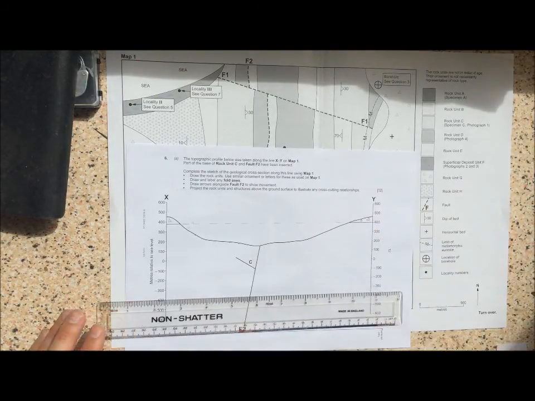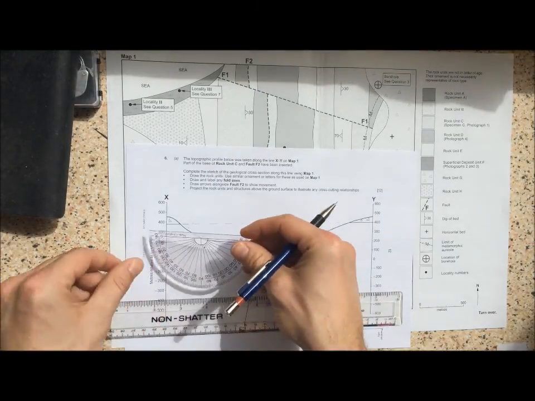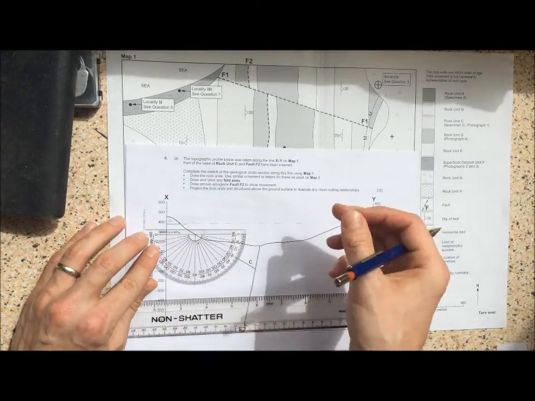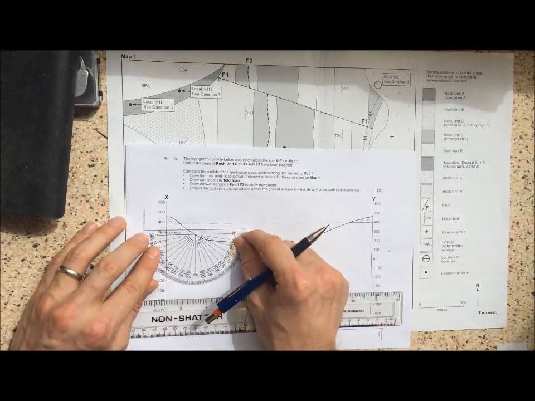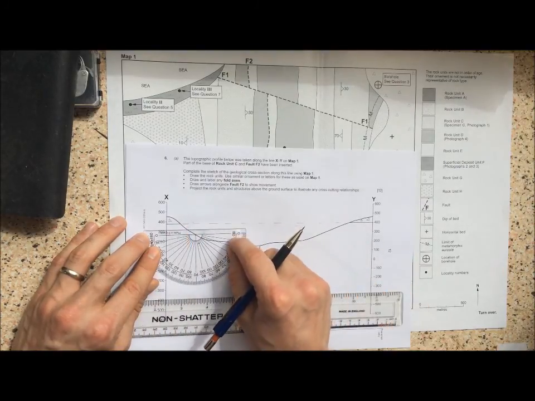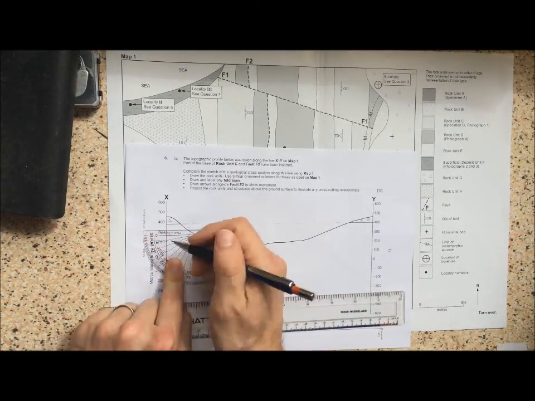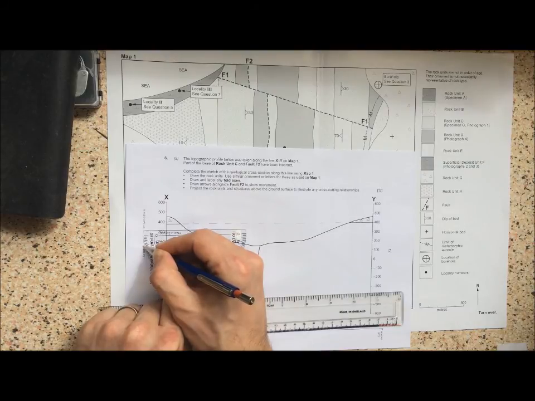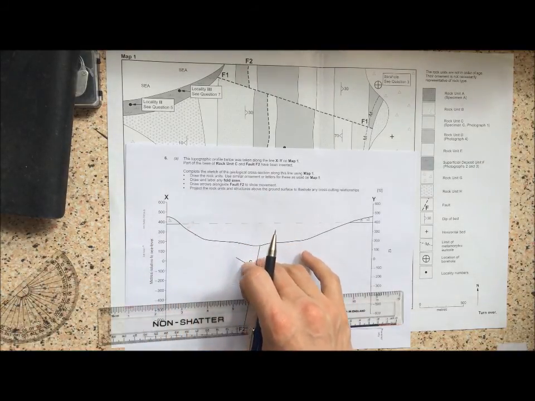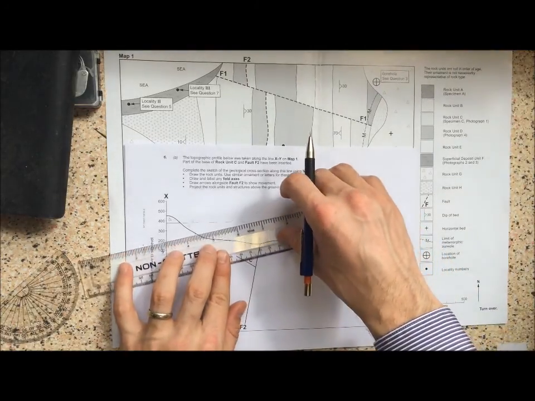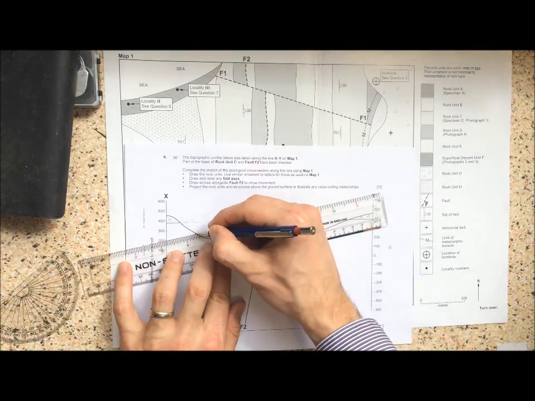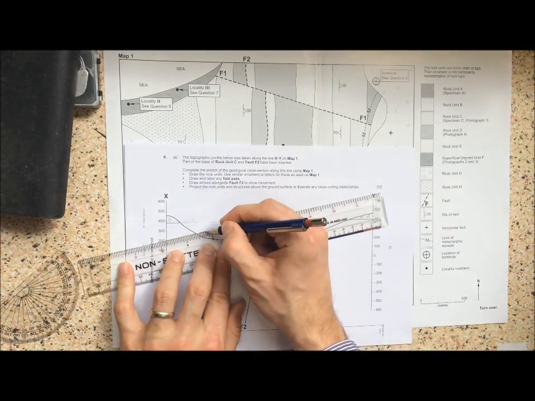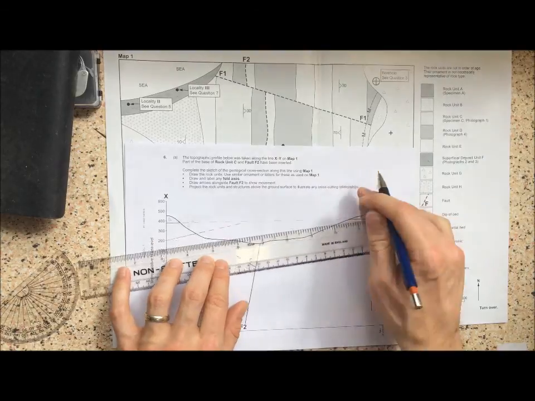Just make sure we understand that that's the triangles. So I know that this one is dipping at 10 degrees, so we'll get the protractor in here. Make sure that that line is horizontal, so it will actually be horizontal the same as the unconformity. So we measure that up, and then we're going to plot in our 10 degrees to the west towards X. And then we can draw that with a solid line where it's proven, and with a dashed line where it comes above the ground.